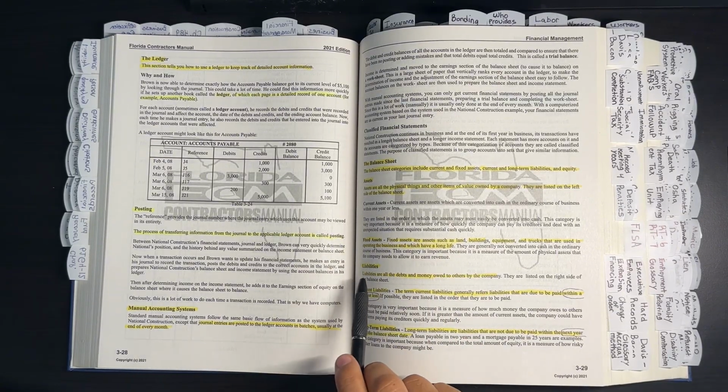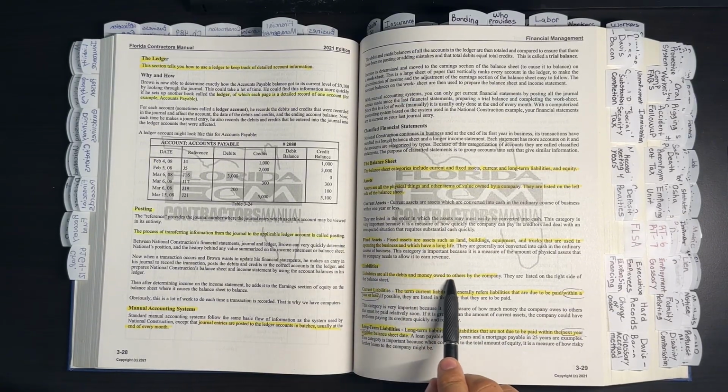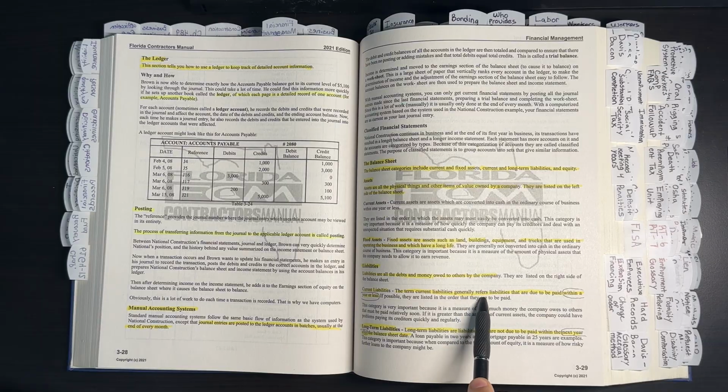Liabilities. Liabilities are all the debts and money owed to others by the company. Current liabilities. The term current liabilities generally refers to liabilities that are due to be paid within a year or less. Long-term liabilities. Long-term liabilities are liabilities that are not due to be paid within the next year after the balance date.